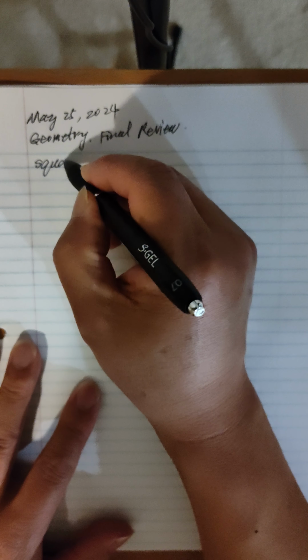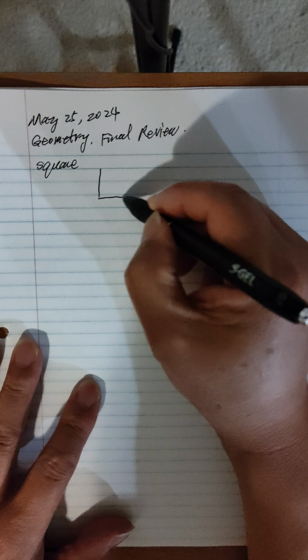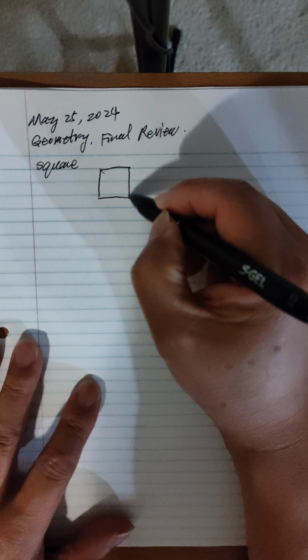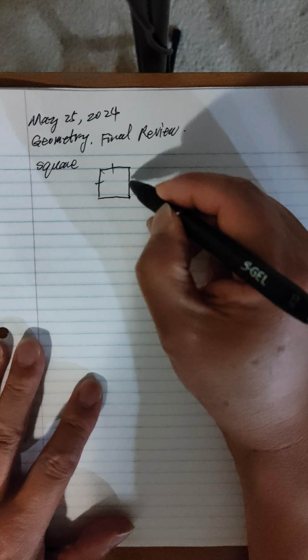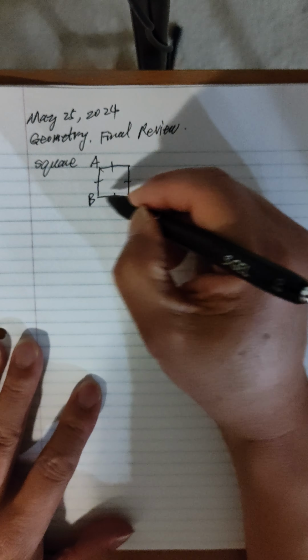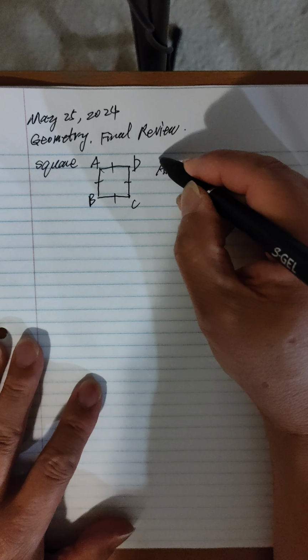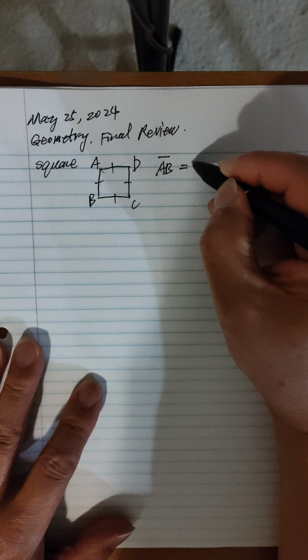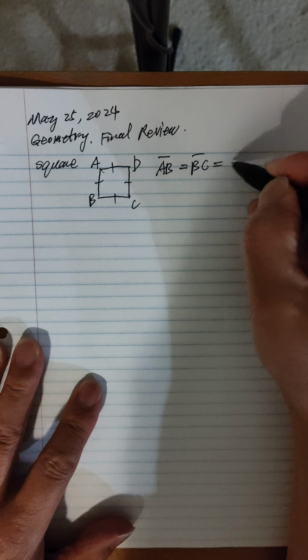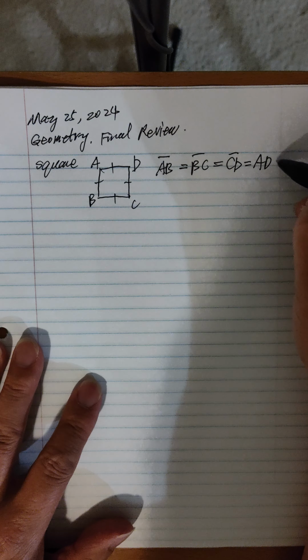The first thing I want to introduce is called the square. So the square is something like this. And if I use the same hash mark, that means all four sides AB equal BC equal CD and equal AD.